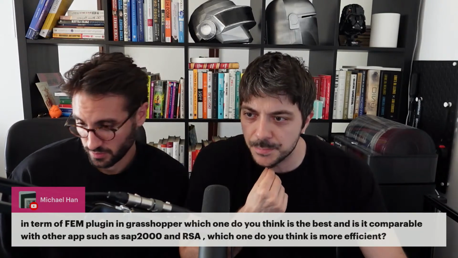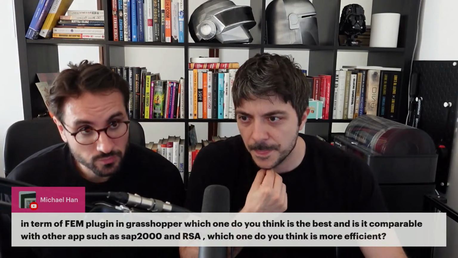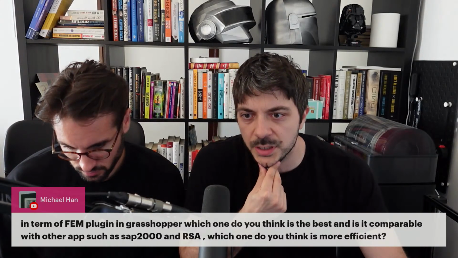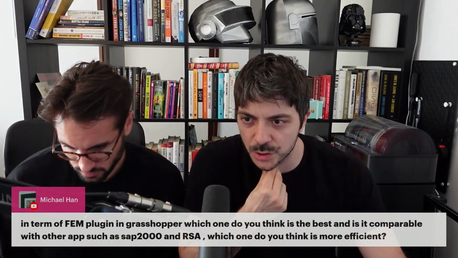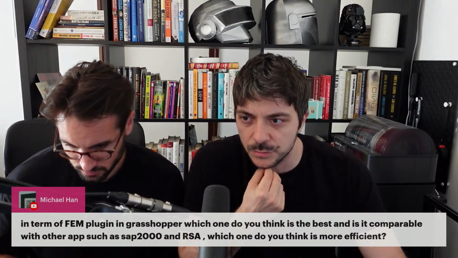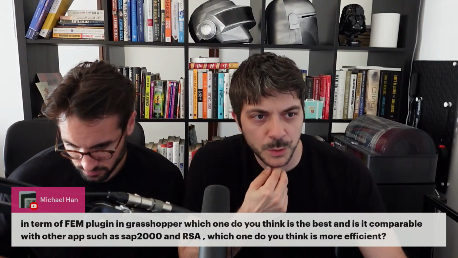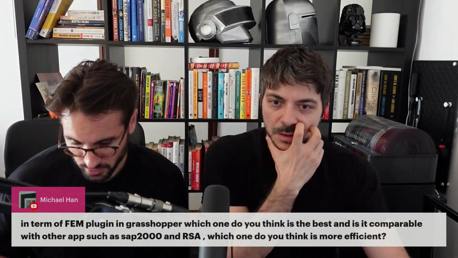Michael is asking something about FEM plugin in Grasshopper, which can be compared to the apps such as SAP. Like, we're not actually familiar with any of these. I think this is something for structural calculations or engineers. So we actually don't have an answer to this. I don't even know what is FME plugin. Do you know? No. I'm not sure. All right.